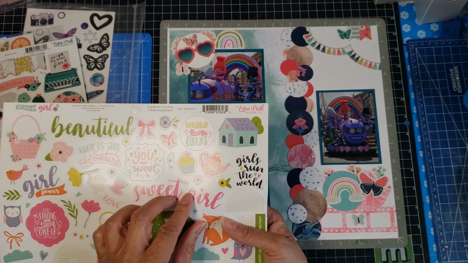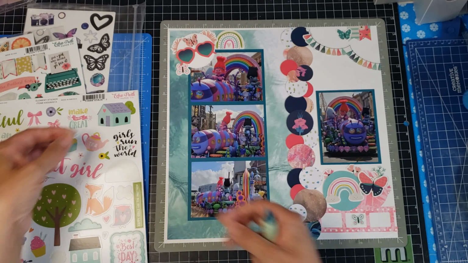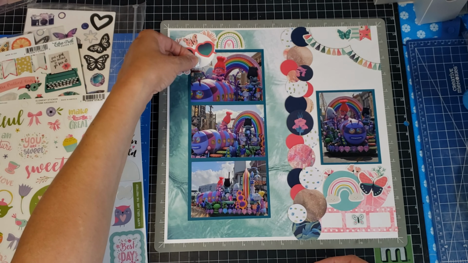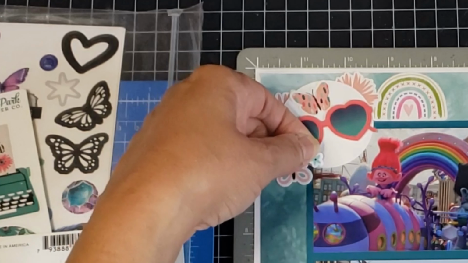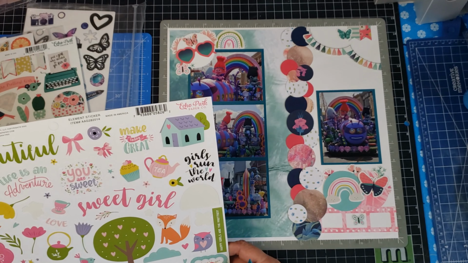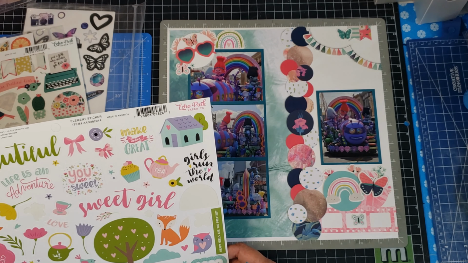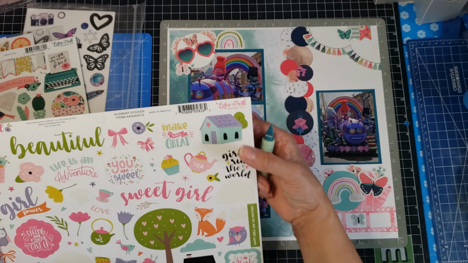So for a finisher, I'm going to take this little flower here and kind of put it somewhere. I think I really want it about right there. And to be honest, I would like to have so many more of these. And this definitely needs a finisher.